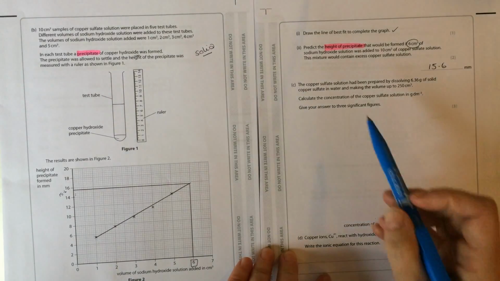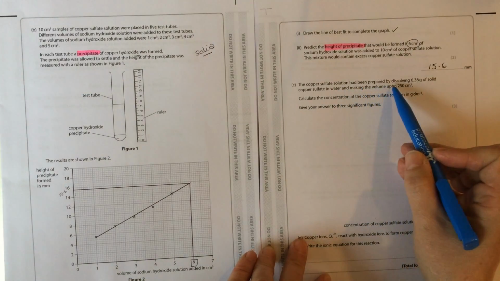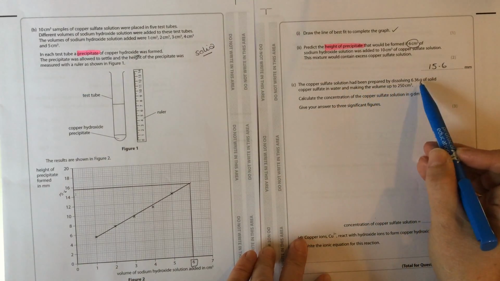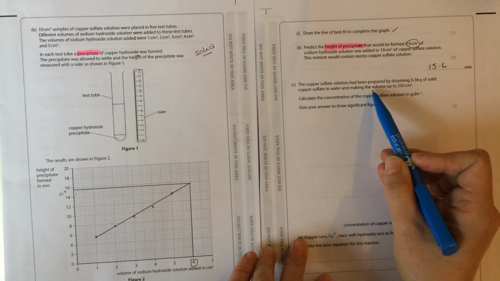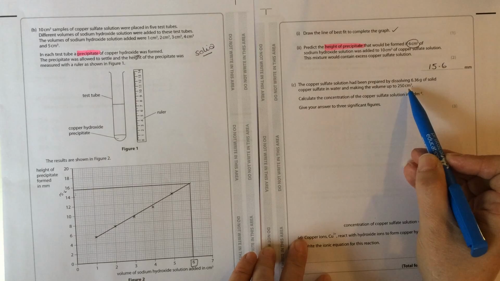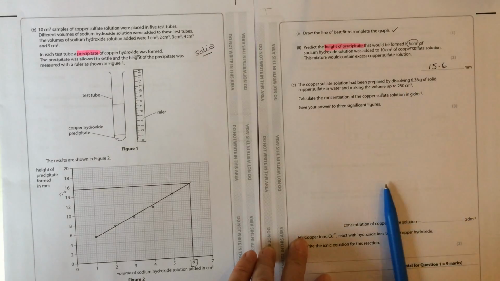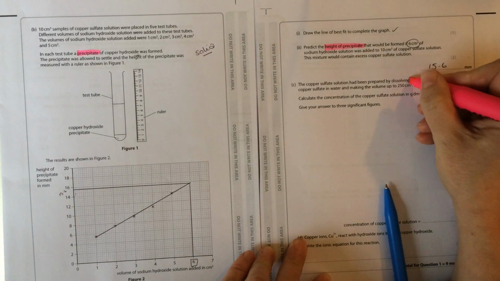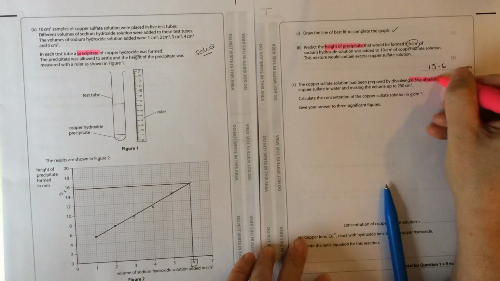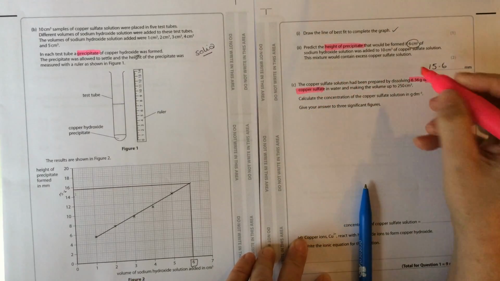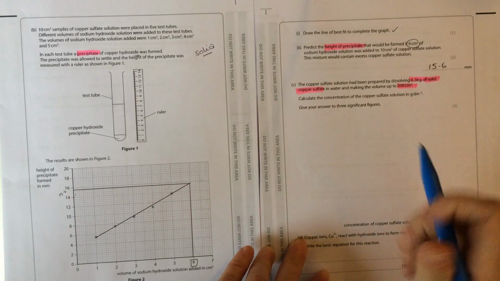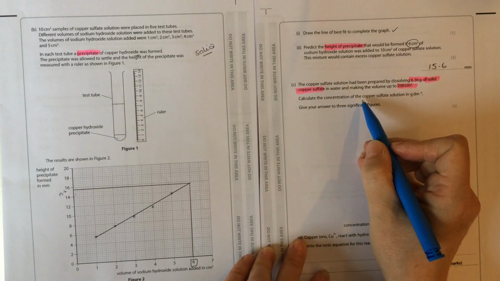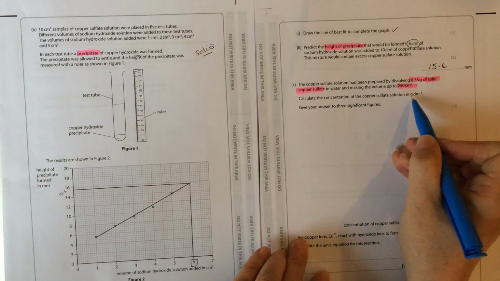Okay. So the copper sulfate solution has been prepared by dissolving 6.36 grams of solid copper sulfate in water and making the volume up to 250 centimetres cubed. Okay, so let's just make sure I know that. So I've got 6.36 grams of solid copper sulfate, and I'm dissolving it in 250 centimetres cubed of water. So calculate the concentration of the copper sulfate solution in grams per decimetre cubed.